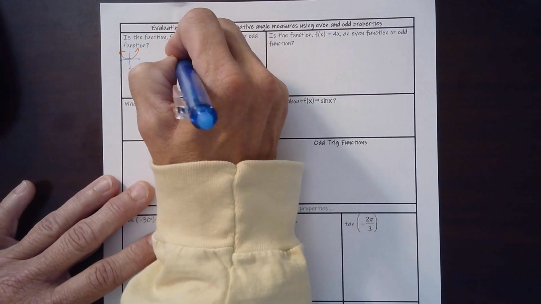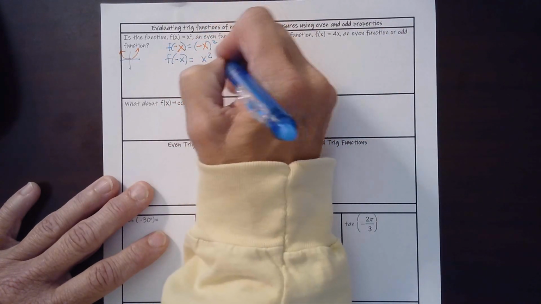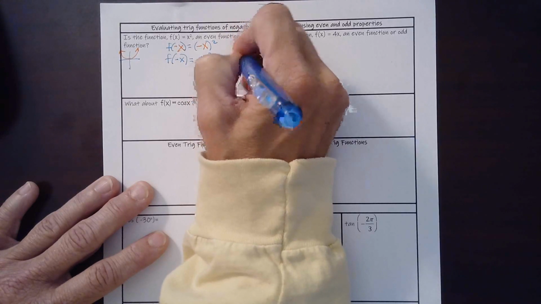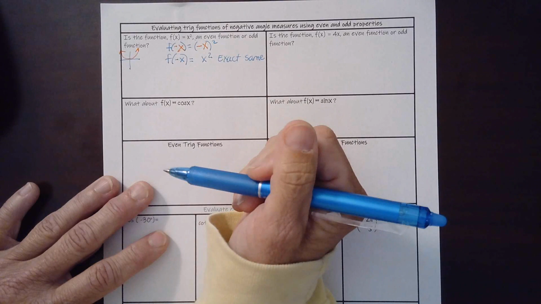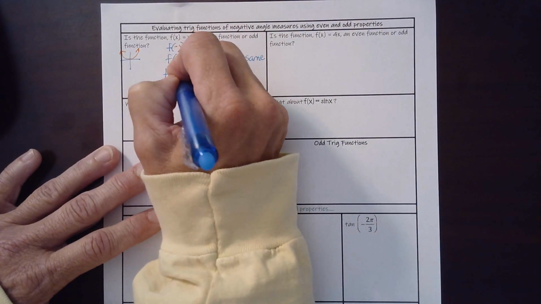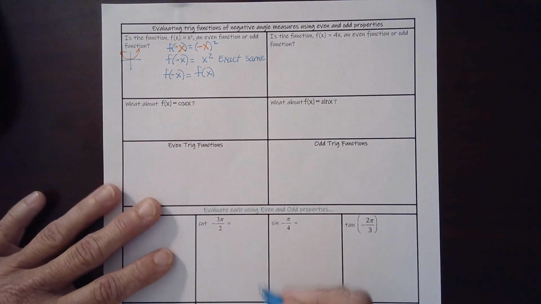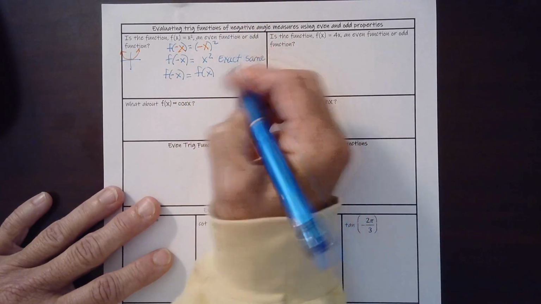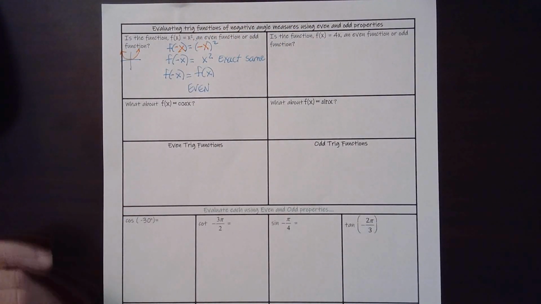So f of negative x is x squared, which is the exact same as f of x. Because f of negative x equals f of x, we know that this is an even function. We talked about that in our very first unit.